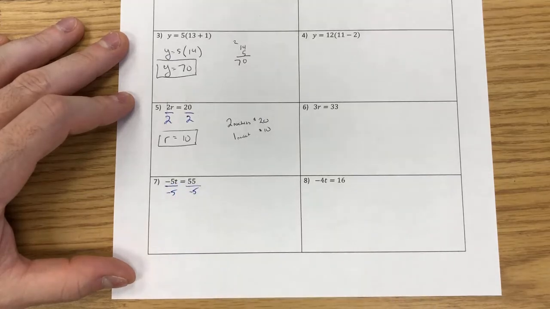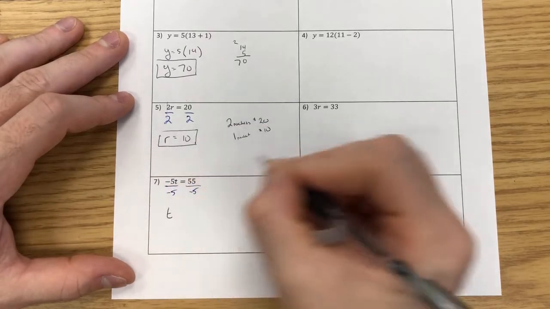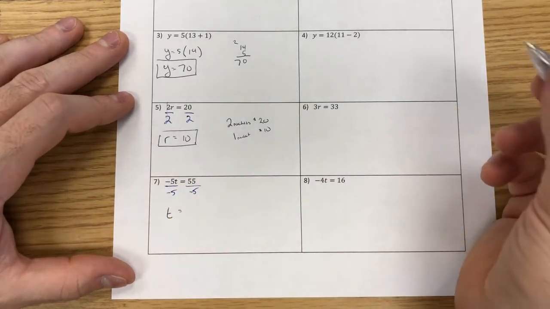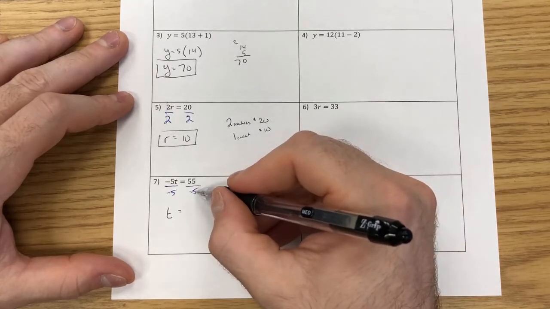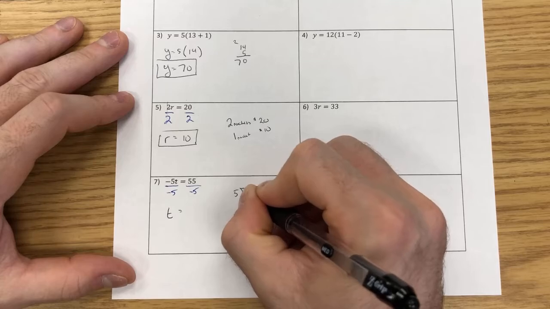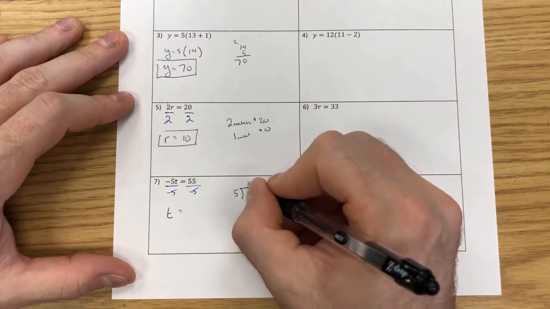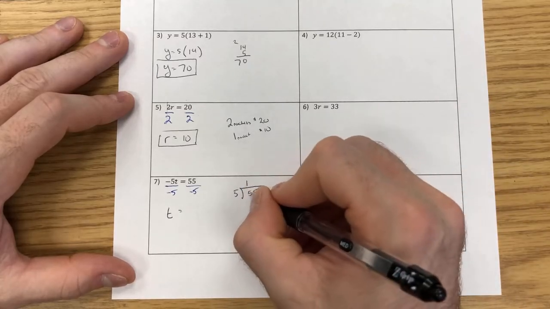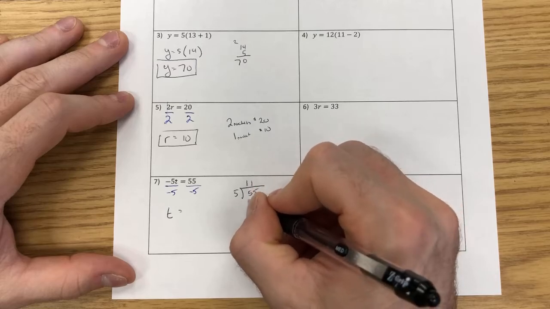And so I know -5 divided by -5, any number divided by itself, is equal to 1. So I have a 1t. 55 divided by 5, let's see, bottom into top. That means that's going to work 1 time and 1 time.